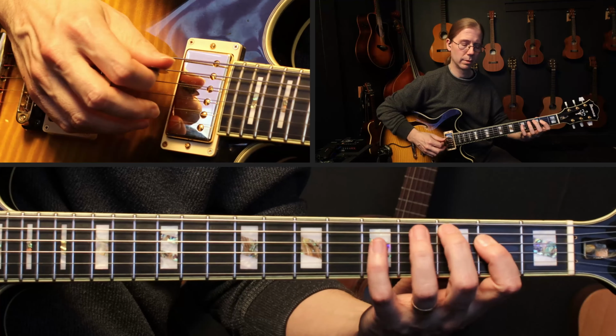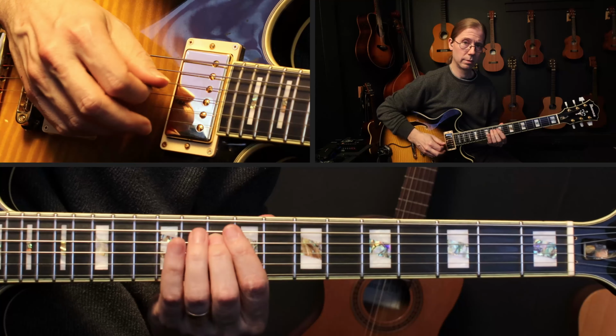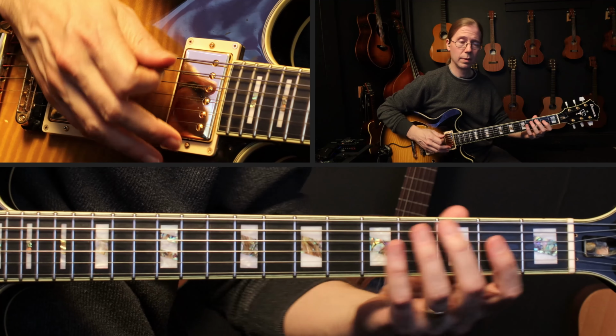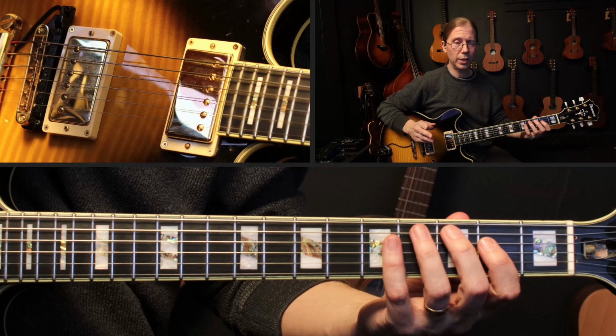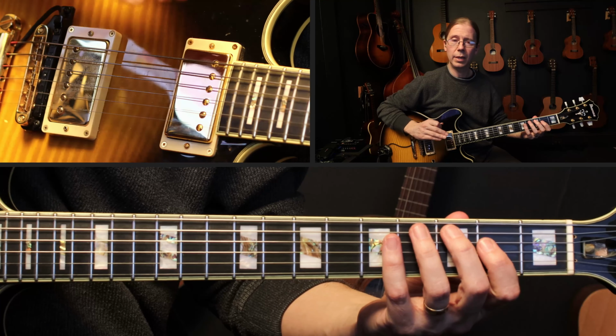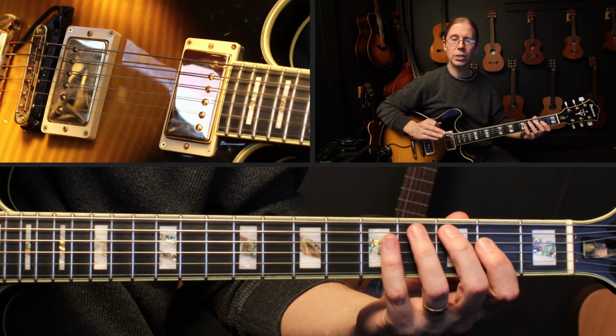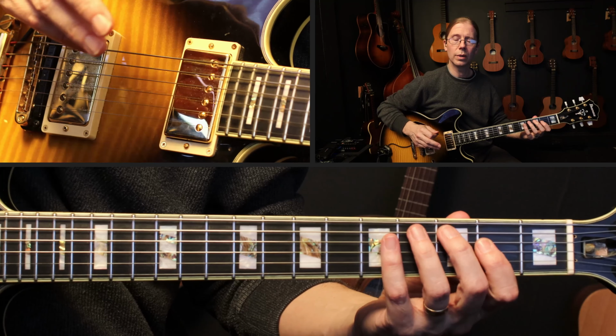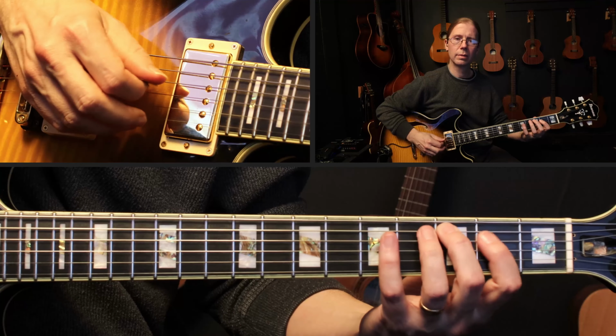So knowing the arpeggios throughout the neck will allow you to stay in a position and connect your lines together.